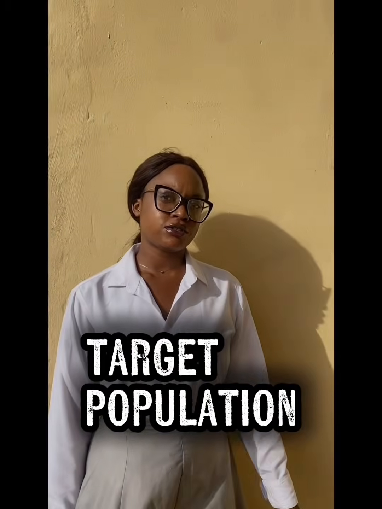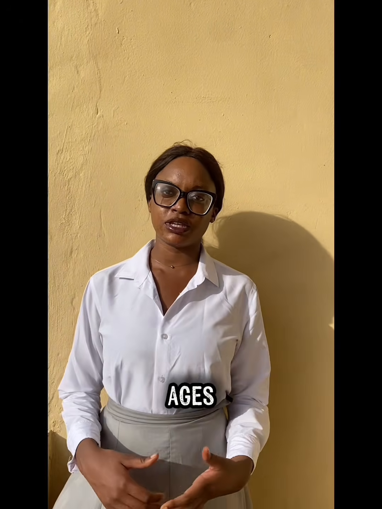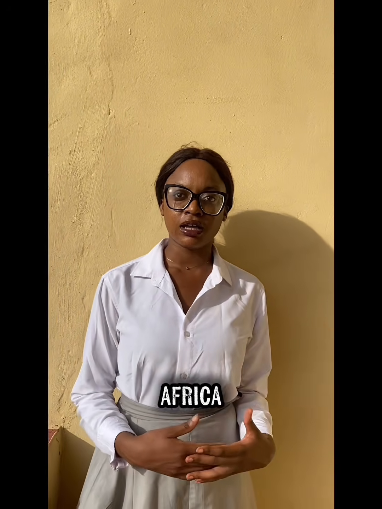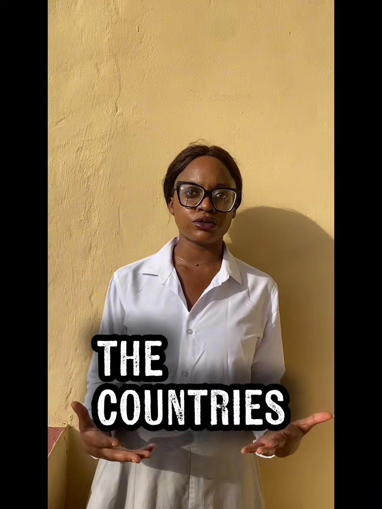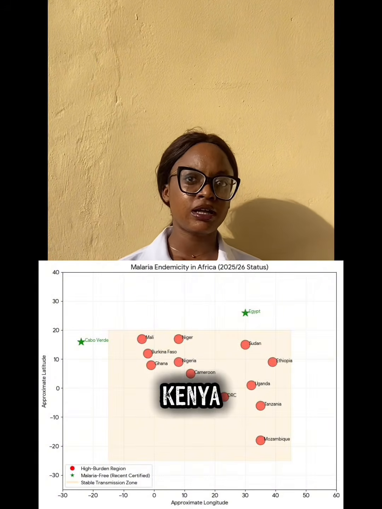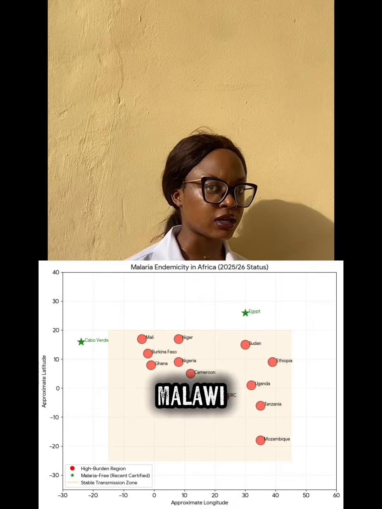The target population for this malaria vaccine is usually infants and young children ranging from the ages of 5 months to 5 years. And the target region for this malaria vaccine is sub-Saharan Africa, and the countries that have the highest burden of malaria are Kenya, Nigeria, Ghana, and Malawi.